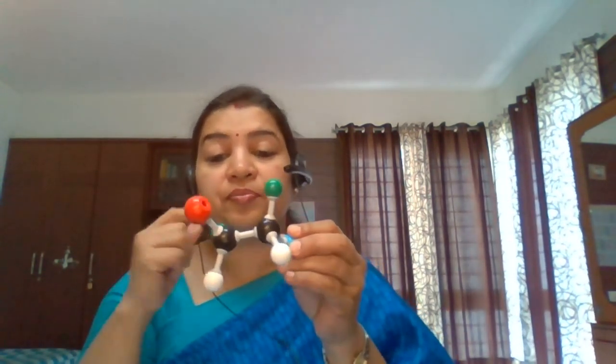If I change one blue with red, then whichever position they could have been, they are never ever going to have intramolecular cancellation, because they are two different groups. One is blue, one is red. They will never cancel out each other. So such molecules in which the groups attached are different will never form a mesomer.